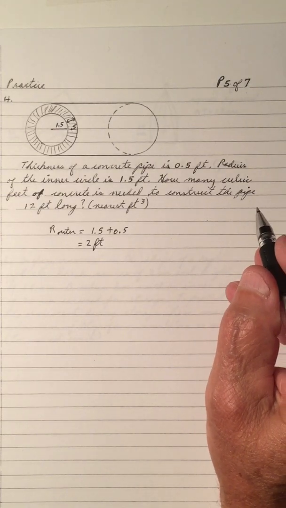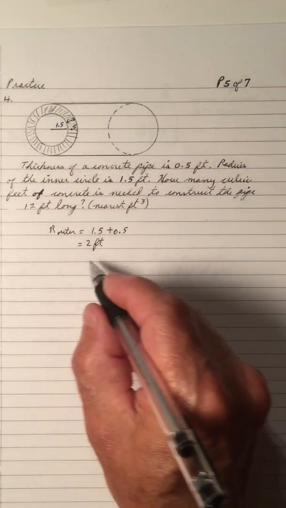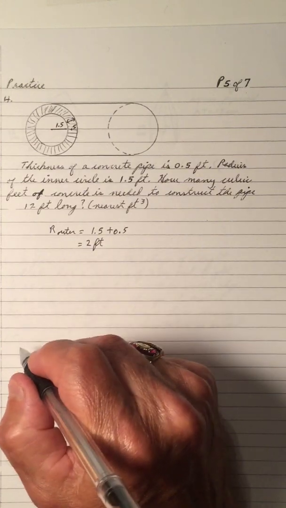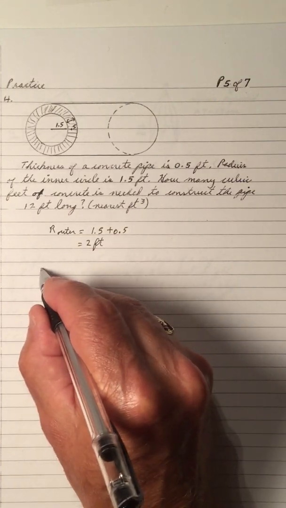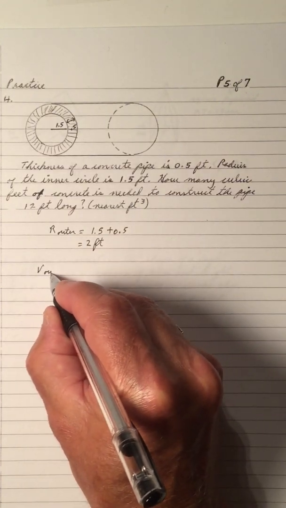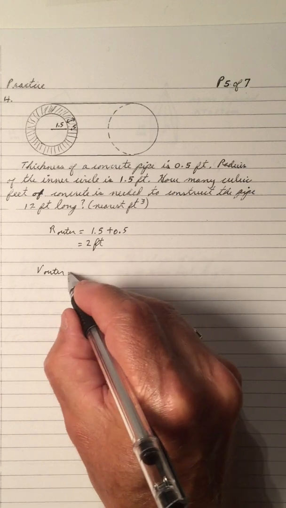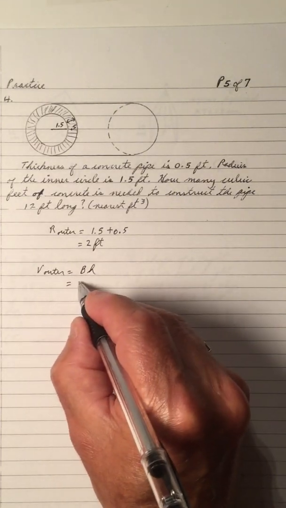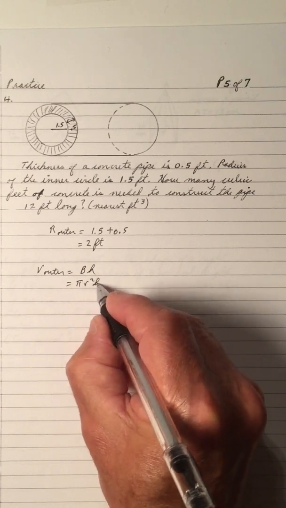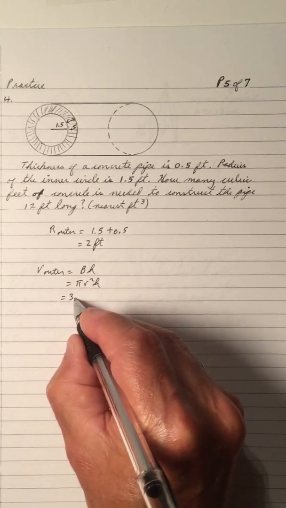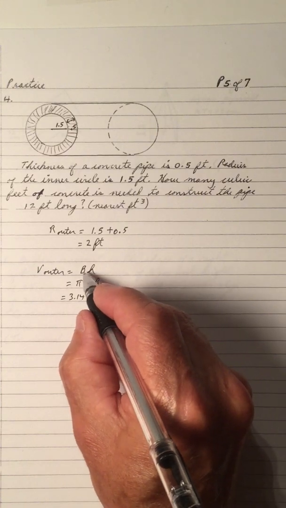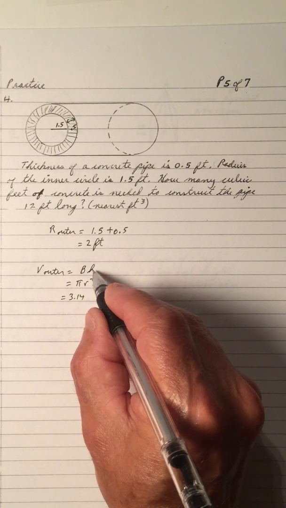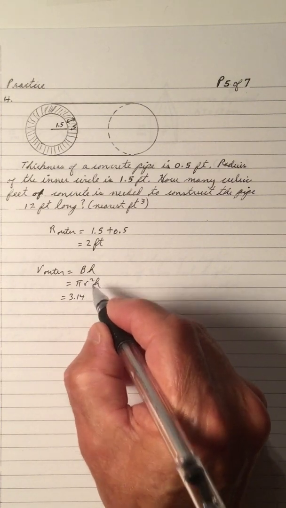Now we get the volume of the outer one, and we get the volume of the inner one, and we subtract, and we'll add the volume of the concrete. So the volume of the outer cylinder is base area times height, so that's pi r squared h, so that's 3.14. Remember, when you have a cylinder, you have a base area moving through the height. So that's a circle moving through a height.